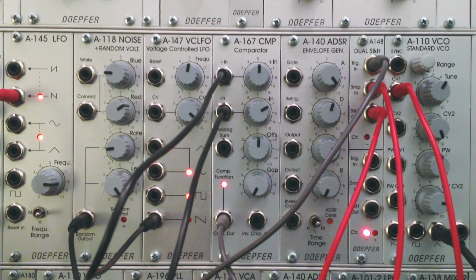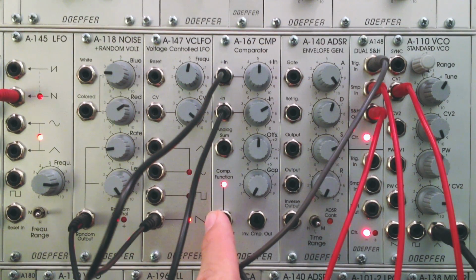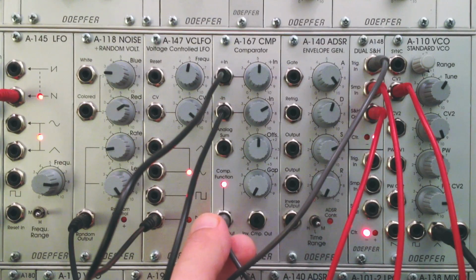So fairly interesting kind of sound and rhythmic aspect to it. So if what you want is sort of a random type sound, random clock, as well as random notes, then this is a great little module to have in your arsenal.